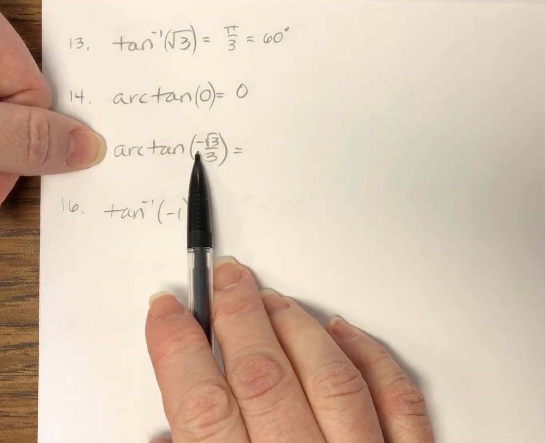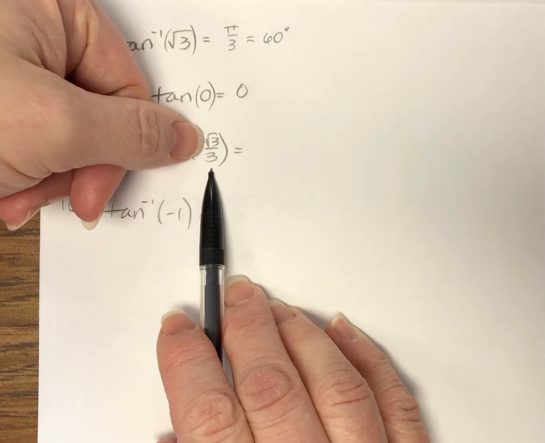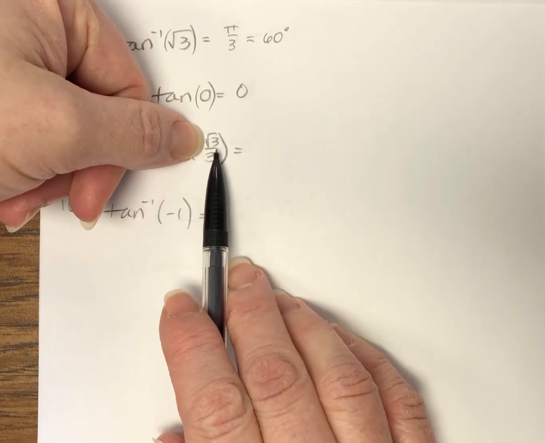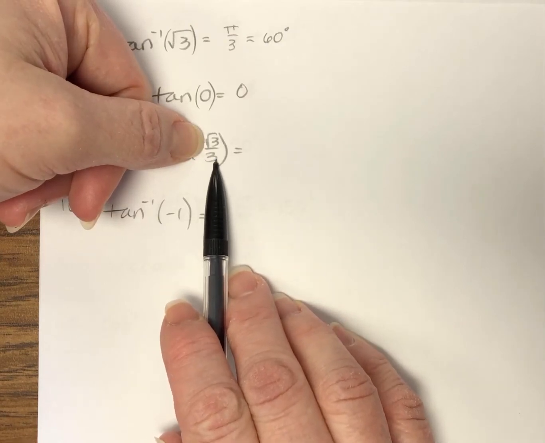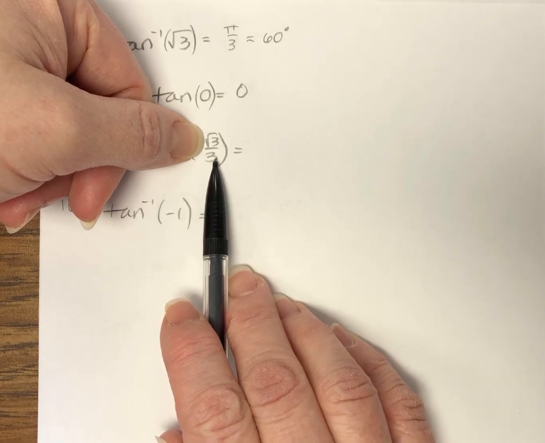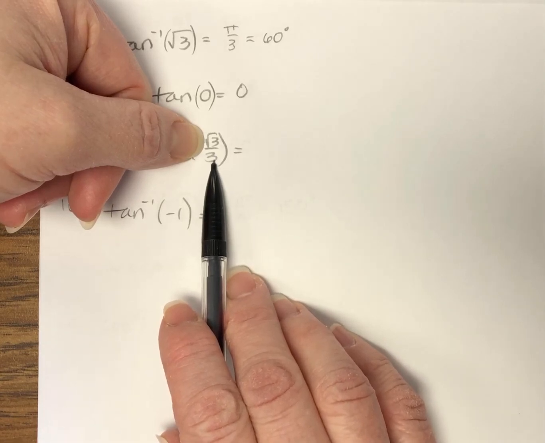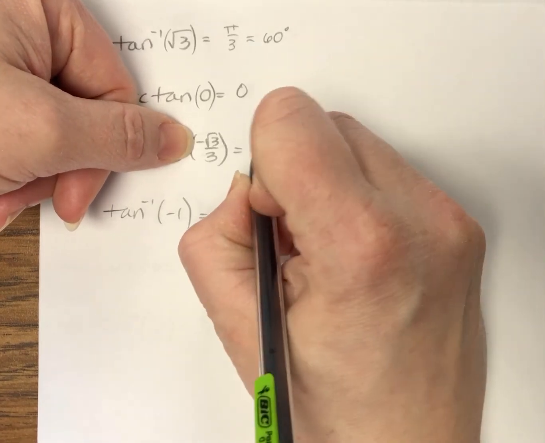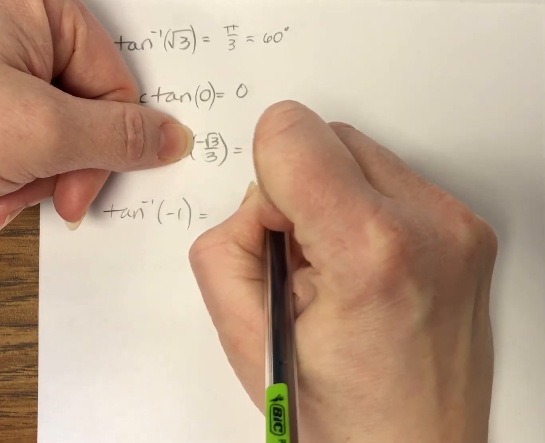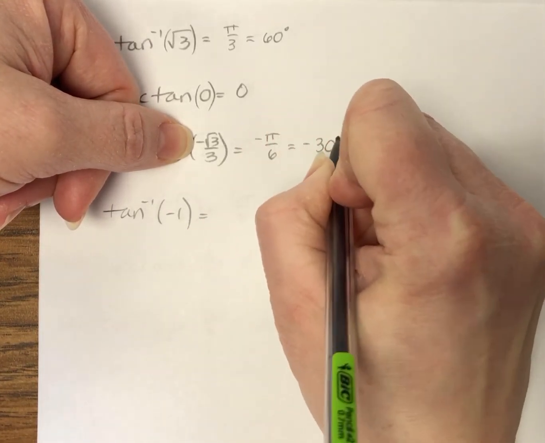Where is tangent negative square root of 3 over 3? So I look at where is the tangent square root of 3 over 3? In quadrant 1, that would be at 30 degrees, or pi sixths, but it's negative, so this is going to be a negative pi sixths, or a negative 30 degrees.